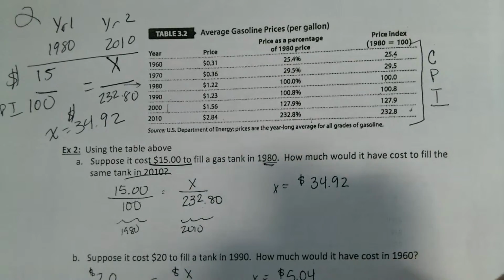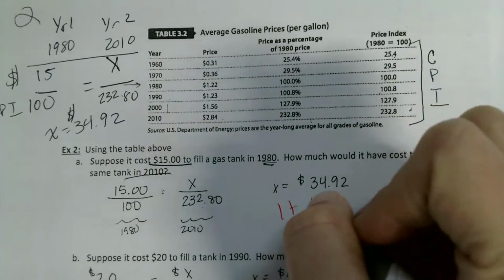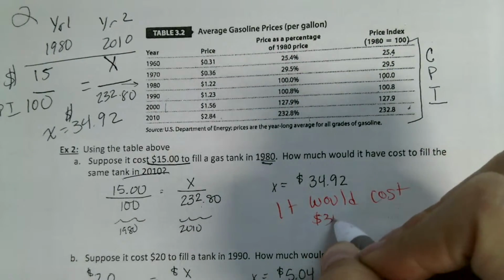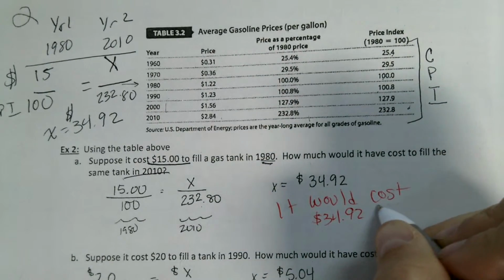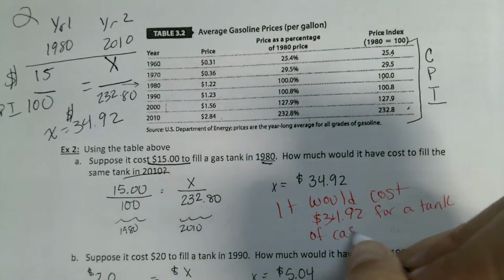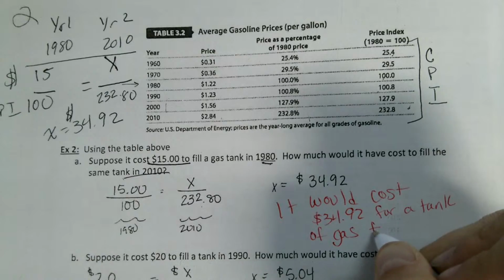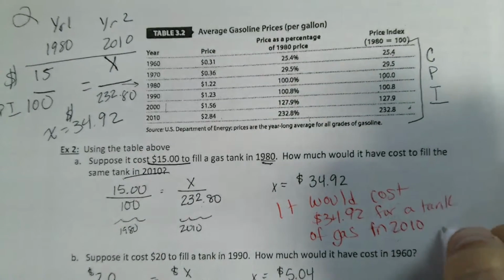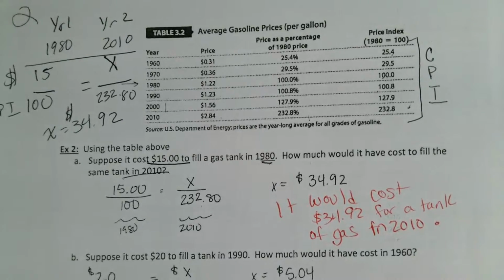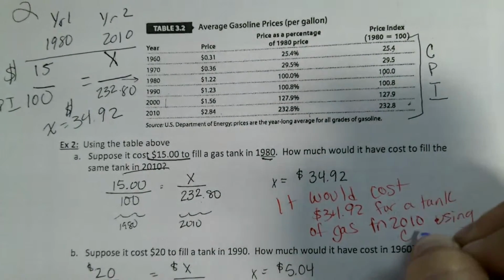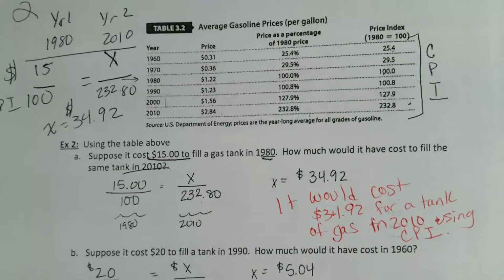It would cost $34.92 for a tank of gas in 2010 if our CPI was used.